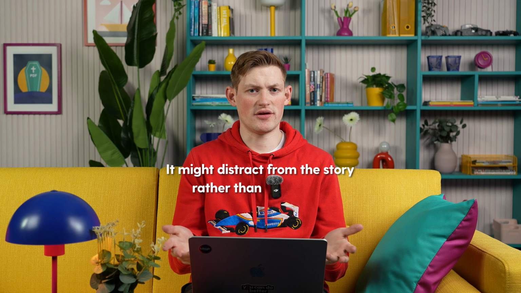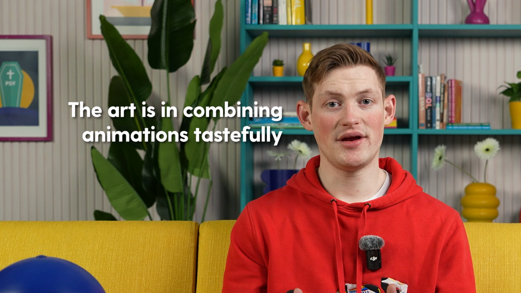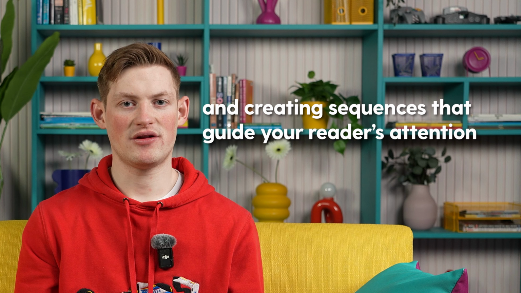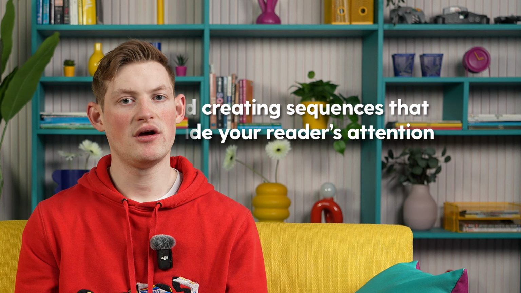String 5 of them together and your page feels cluttered, perhaps even slightly chaotic. It might distract from the story rather than enhance it. The art is in combining animations tastefully and creating sequences that guide your reader's attention without overwhelming them. That's what we are covering today.